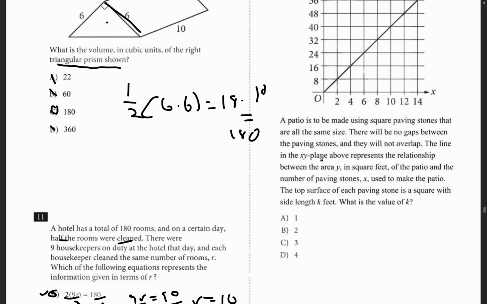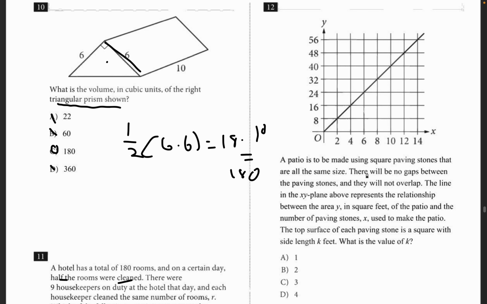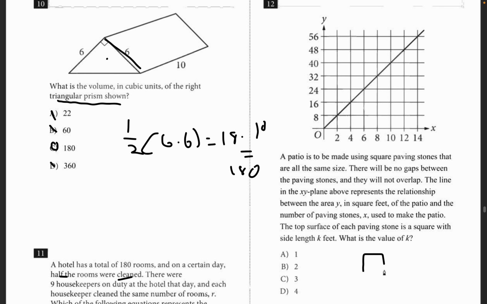That doesn't make sense. A patio is to be made using square paving stones. Let's draw this here. It's a square paving stone. There's a ratio between the area and the number of paving stones. The top surface of each paving stone has side length K. What is the value of K? Two paving stones will give you an area of 8.